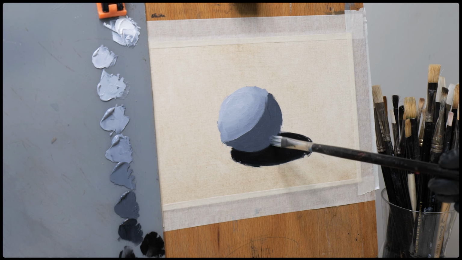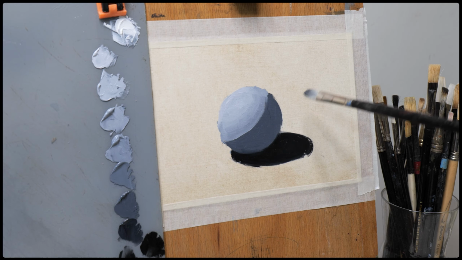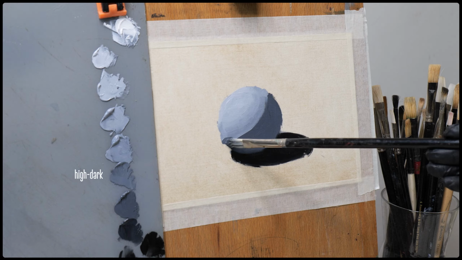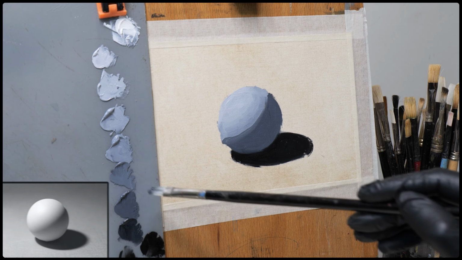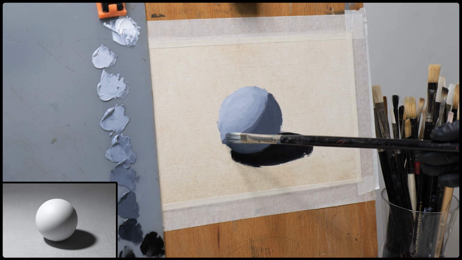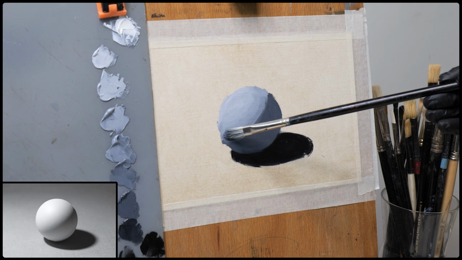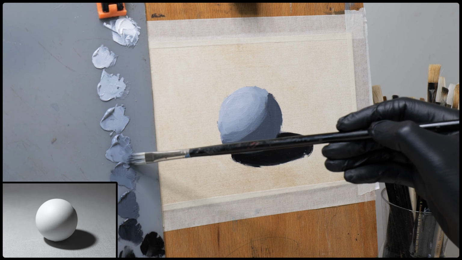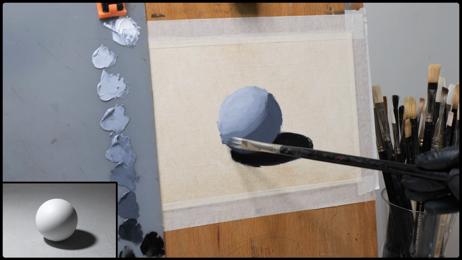Refining the roundness of the sphere. Using high dark to soften the terminator edge. When you're blending two areas which have bigger difference in value, instead of blending directly on the canvas, use an in-between value to blend. It gives a more painterly look instead of the smooth airbrush kind of look if you mix directly.